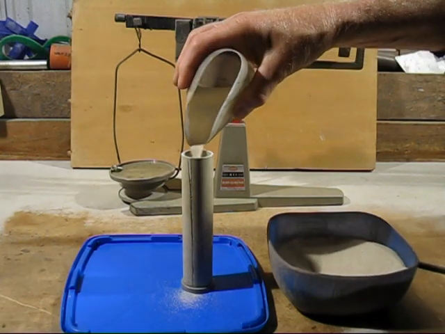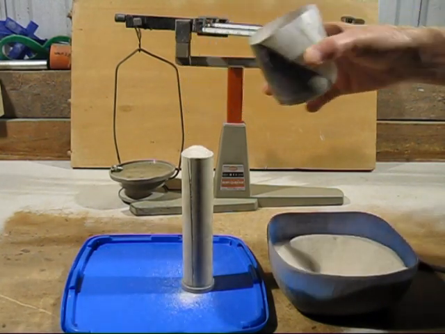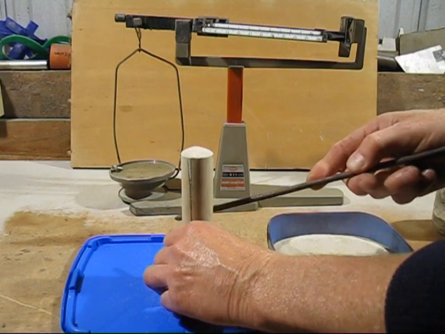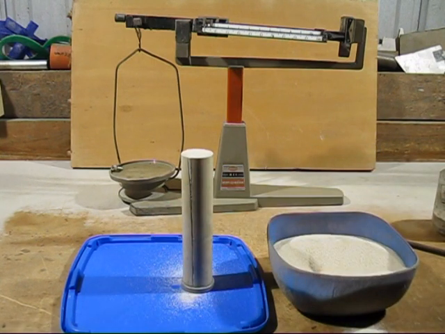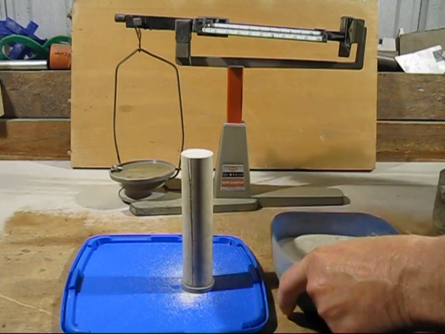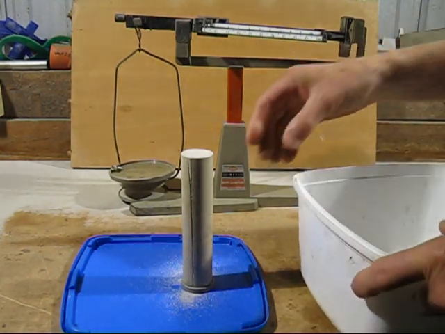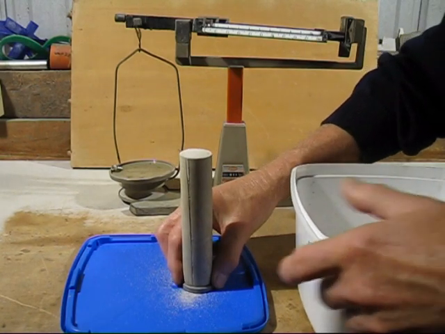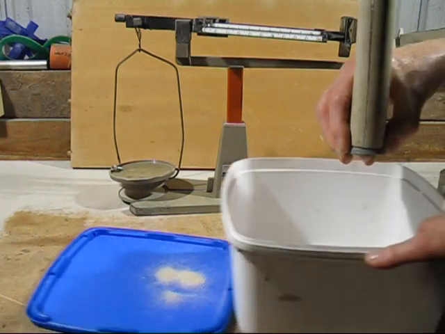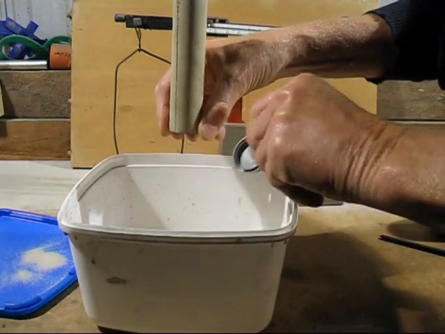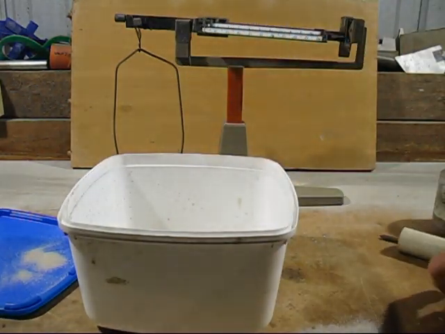And then you put a bit more. Another tap. And then what I do, I just lift it up. And drop it in the mixing bowl.